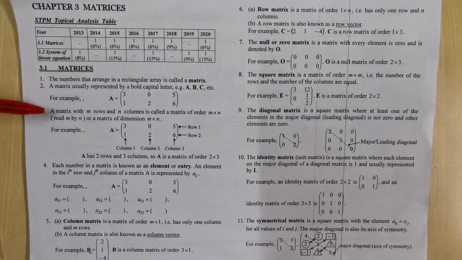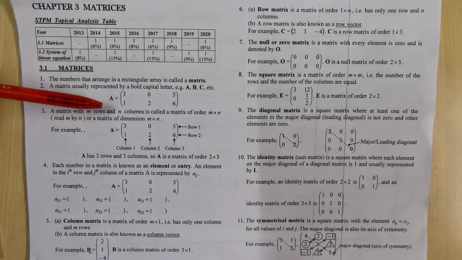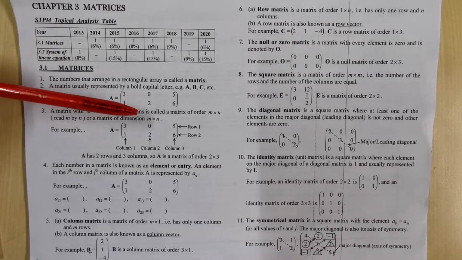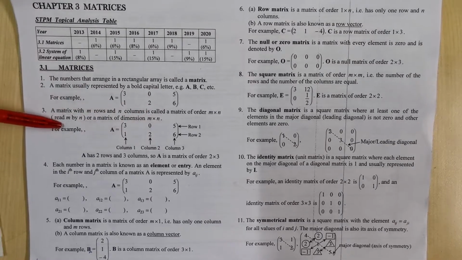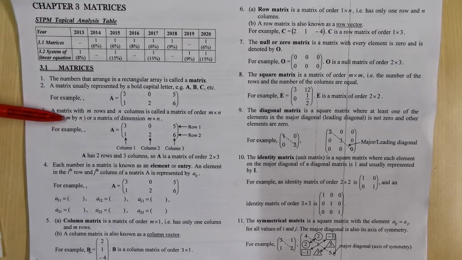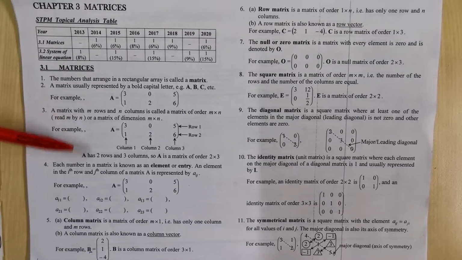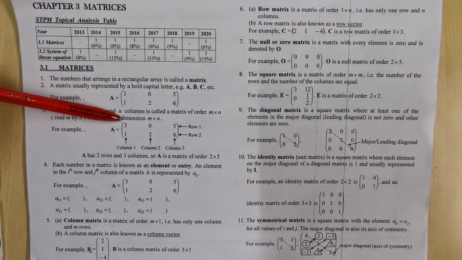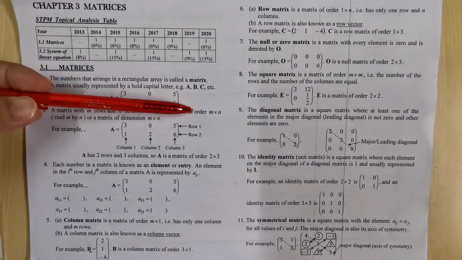Okay, so a matrix with m rows and n columns is called a matrix of order m by n. So remember, we read it as m by n, not m times n. All right. Or a matrix of dimension m by n. We can name it as dimension or order.